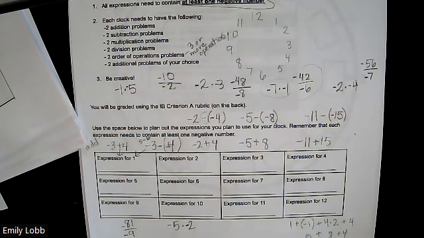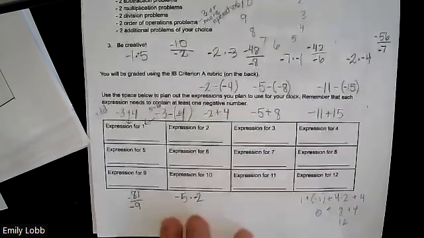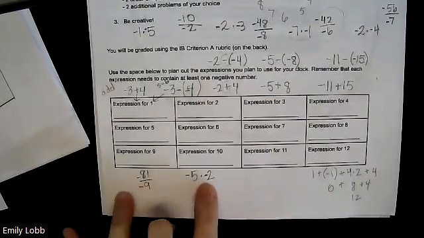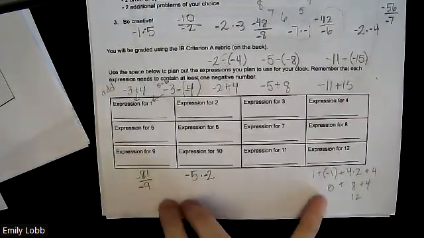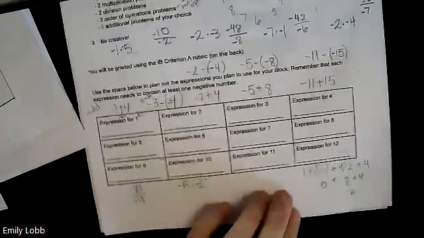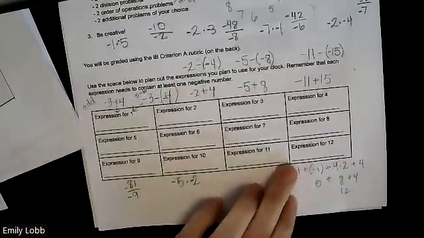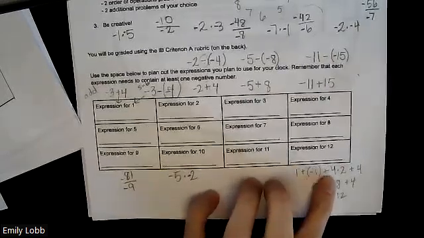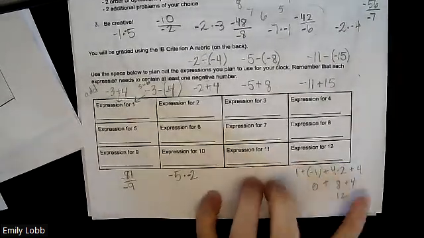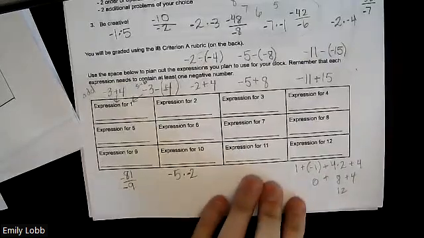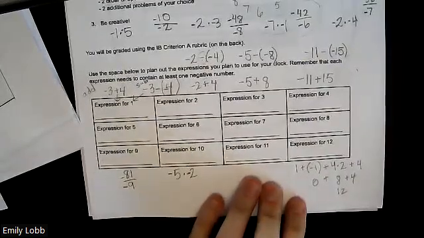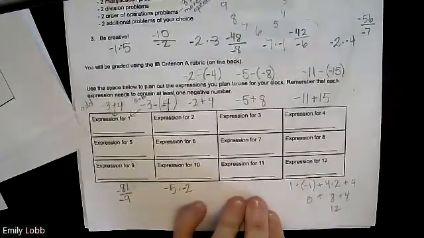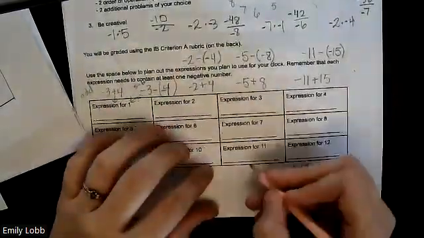So that was our middle row. I gave you additional division and multiplication for these. I even gave you an order of operations here for 12. We said 1 plus a negative 1 plus 4 times 2 plus 4. That wasn't too tricky, right? So let's work backwards from 12. We're looking at order of operations.